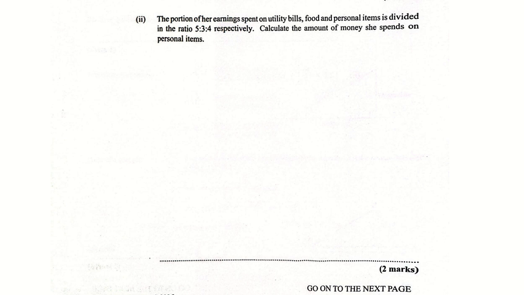Let's look at this question. The portion of her earnings spent on utility bills, foods, and personal items is divided in a 5:3:4 ratio, respectively. Calculate the amount of money she spends on personal items. Again, the order in which they put the ratio is the order that they would list the items. So we know that utility bills to food to personal items, this would be 5:3:4.